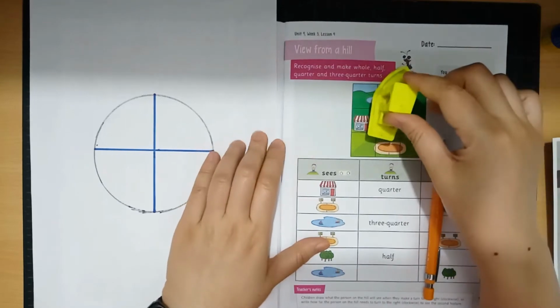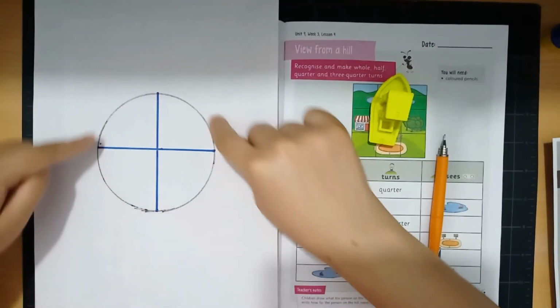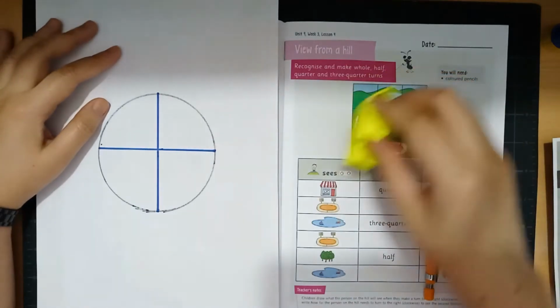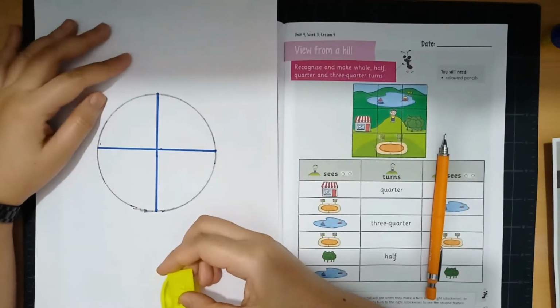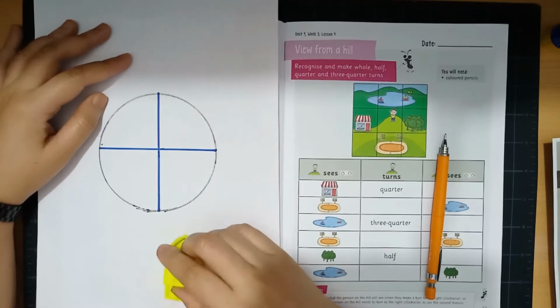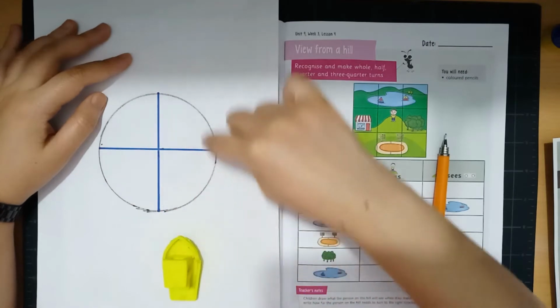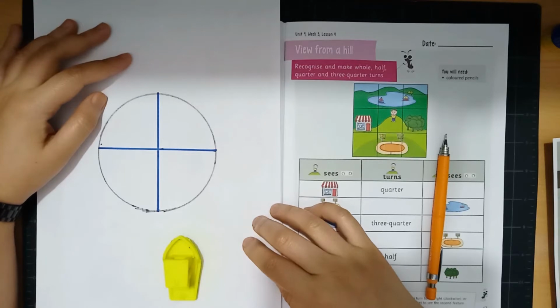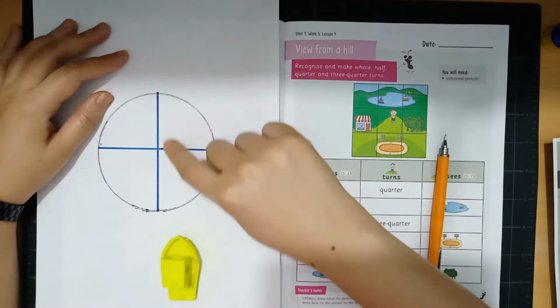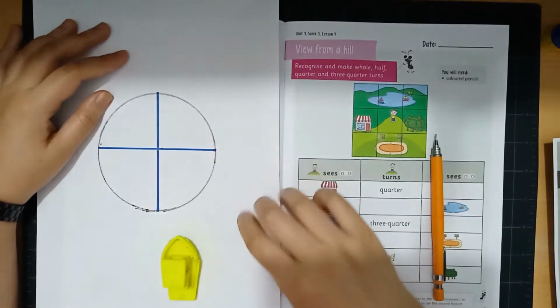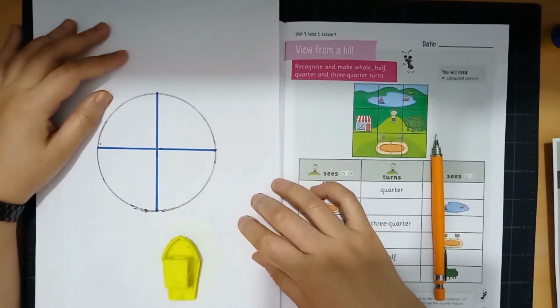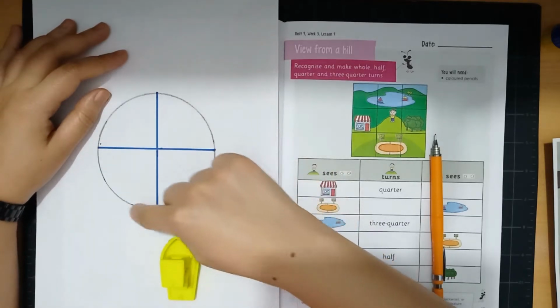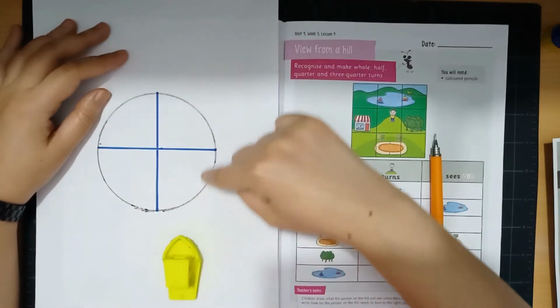Well, I have here a boat. We did this before in class, and it will guide us if we're turning the right way and the right amount. So this is a whole circle, and I divided it into quarters, right? How many quarters do you see? Yeah, you're right. There are 4 quarters. 1, 2, 3, 4. And how many halves do you see? There are 2. This is 1 half and this is another half.